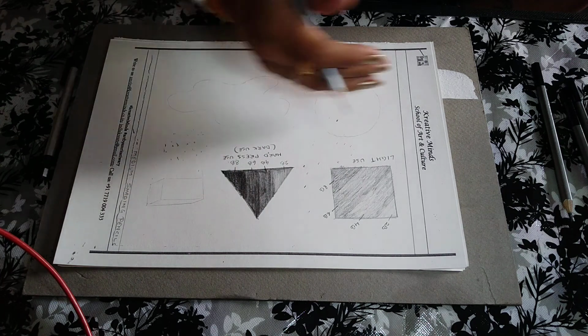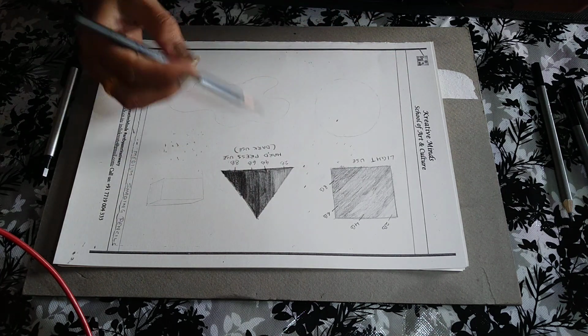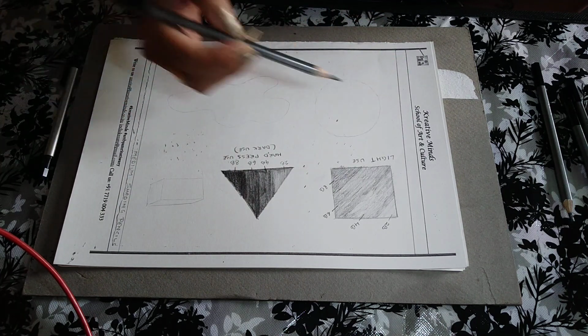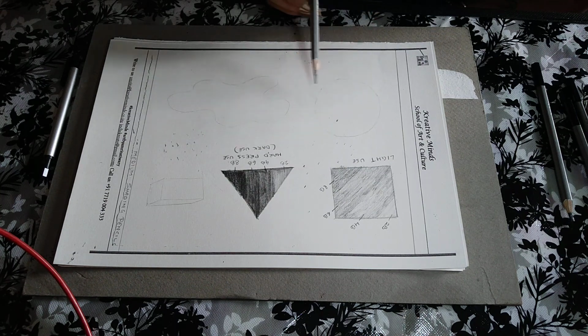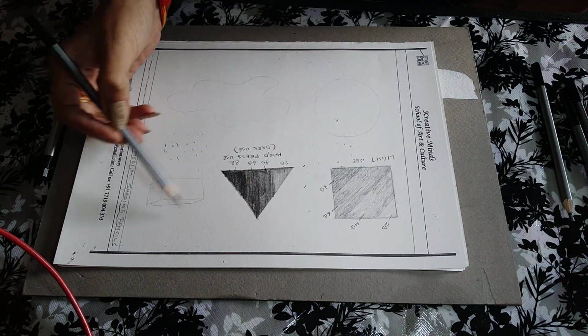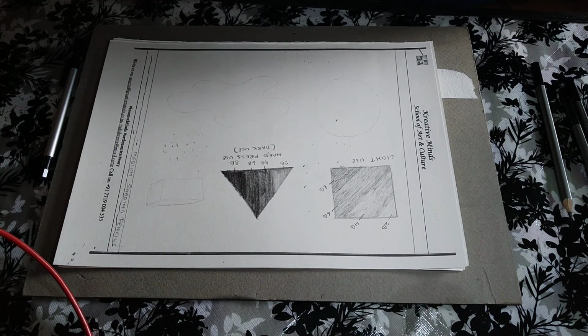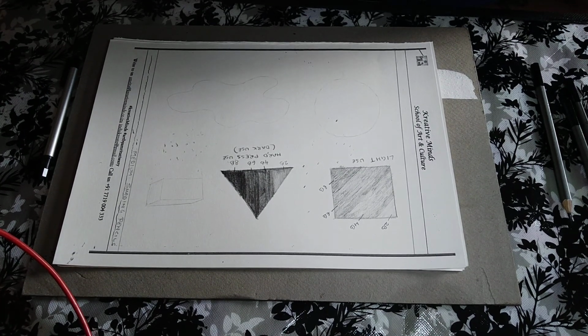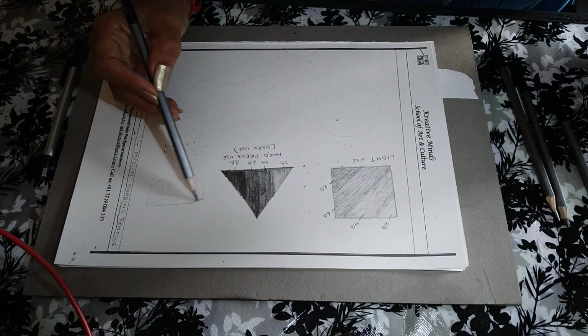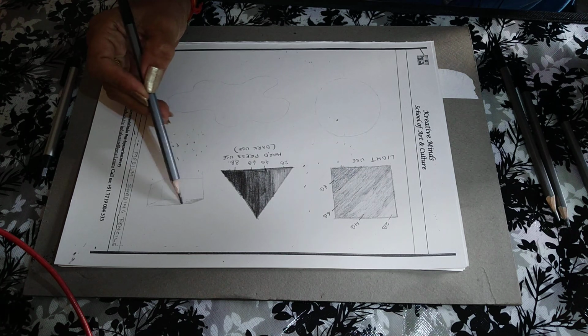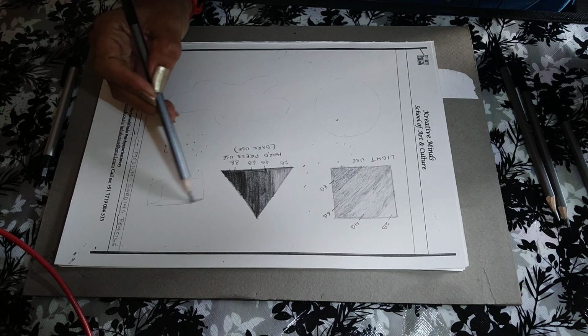Now same way we are going to work on these objects also. Maybe in this we can come from top to bottom, in this we can go in a curved way, and in the cuboid we can go in whichever directions we want. So let's see how everything changes. Now in this cuboid, let me try and use 2B lightly and darkly at the same time.